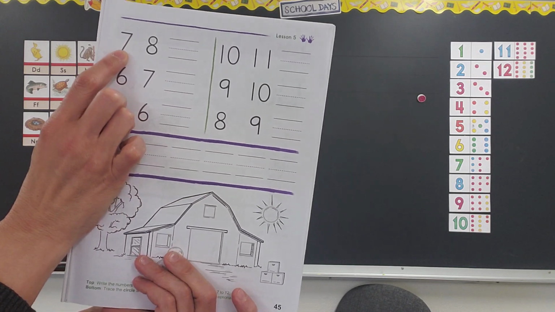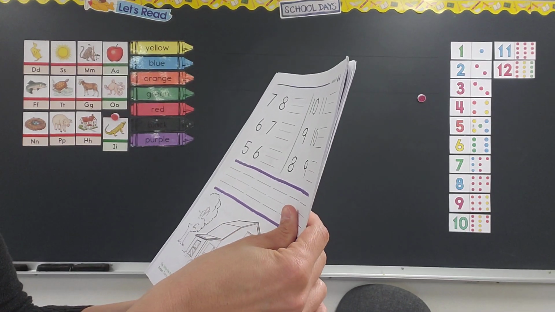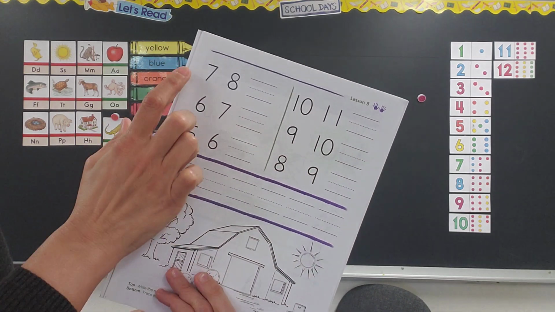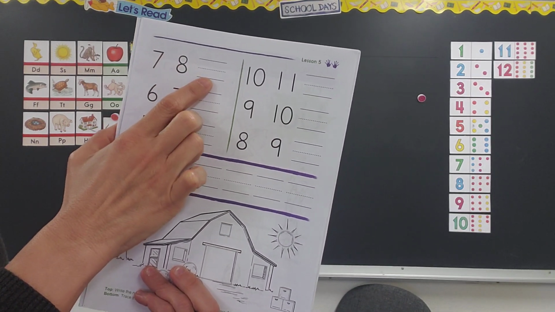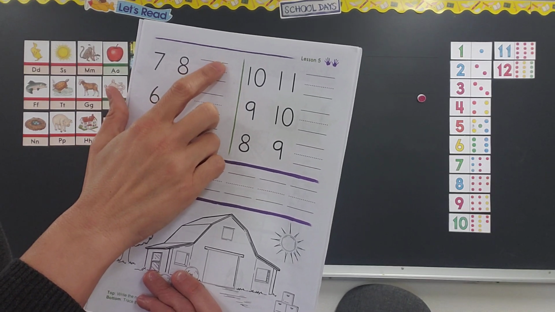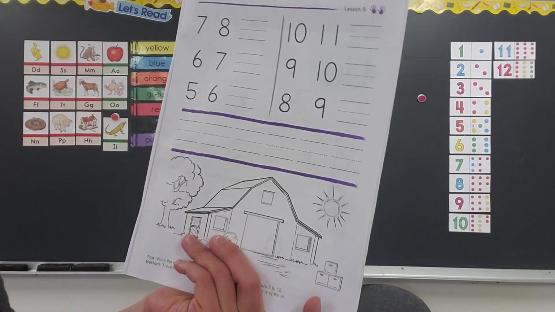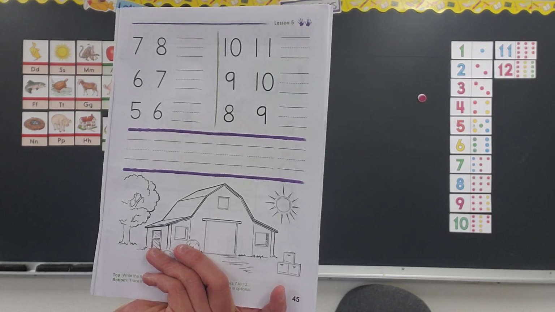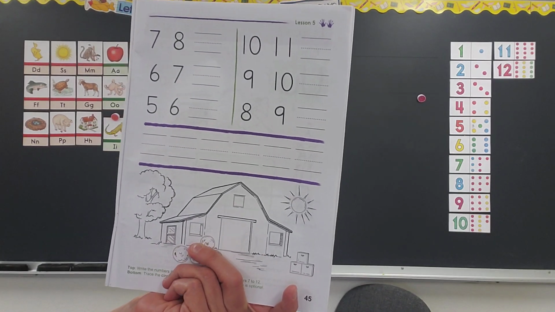We're writing the number that comes next. 7, 8, and what comes after 8? 9. So you make a 9 on that line. Make a circle, then a line. This is how to make a 9.